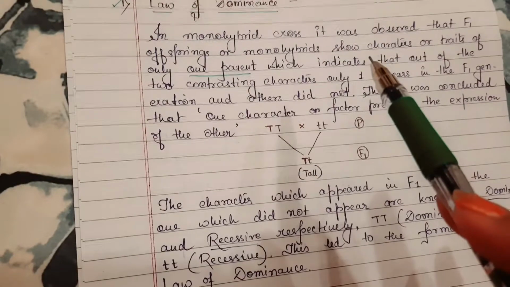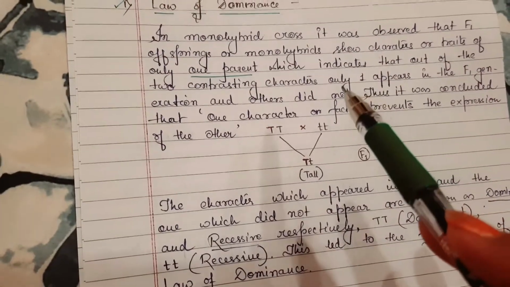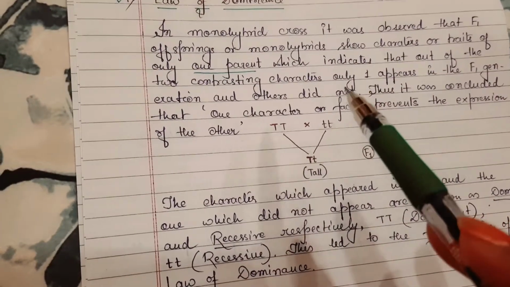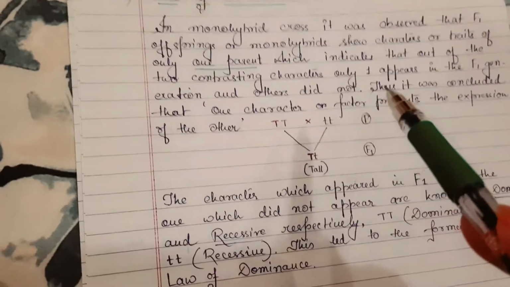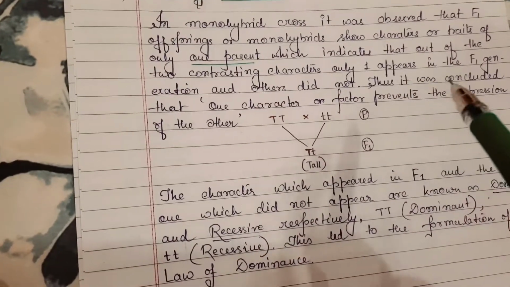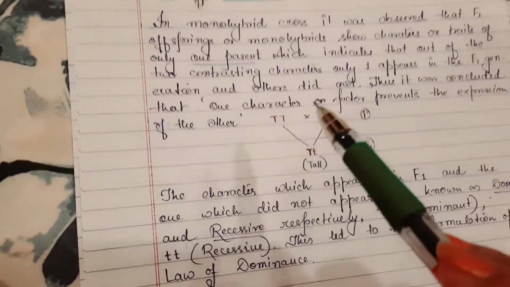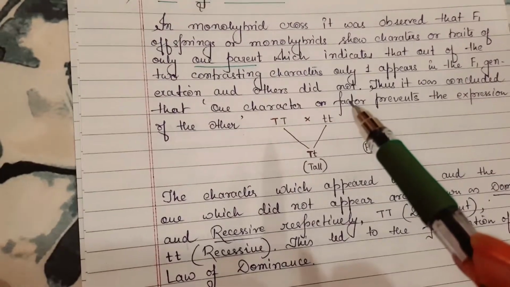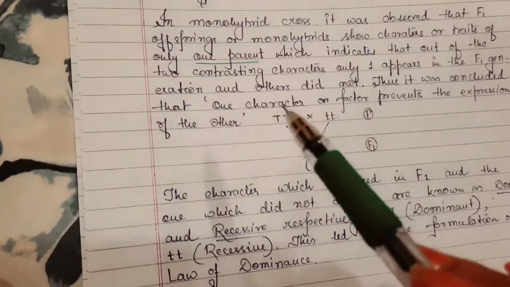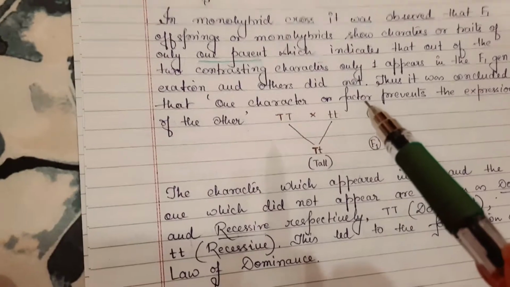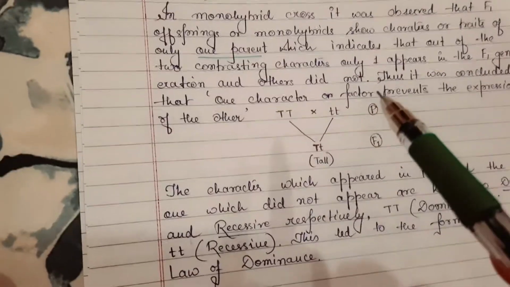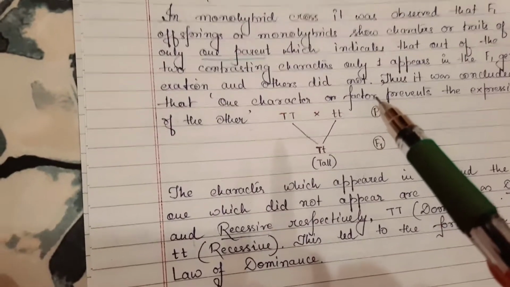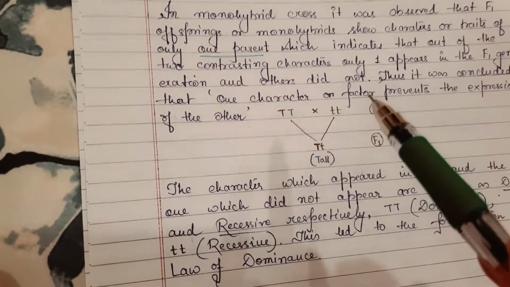It is being said that out of the two contrasting characters, only one appears in the F1 generation and the other did not appear. Thus it can be concluded that one character is definitely preventing the other. That is the very reason why the other character is getting masked.